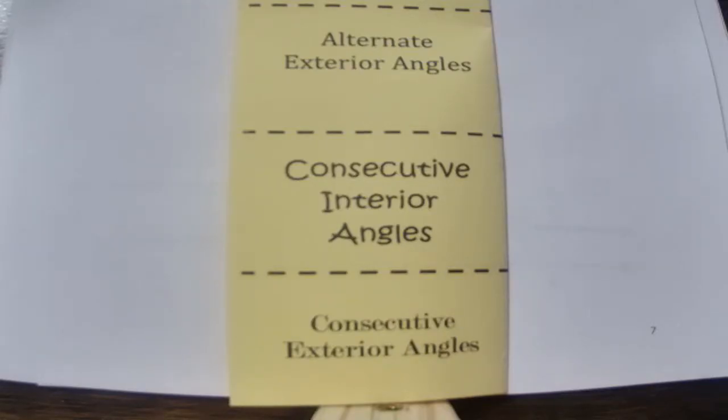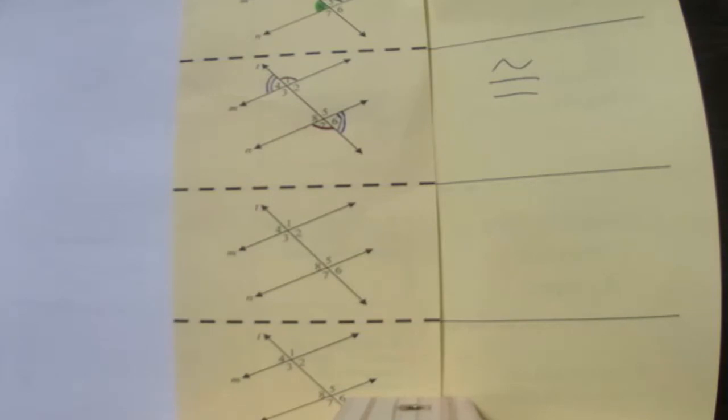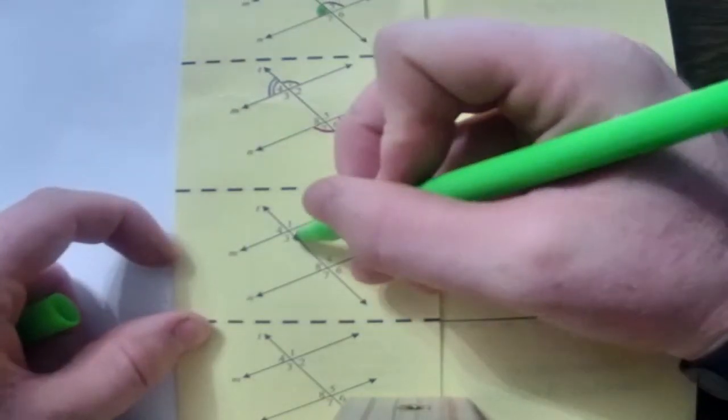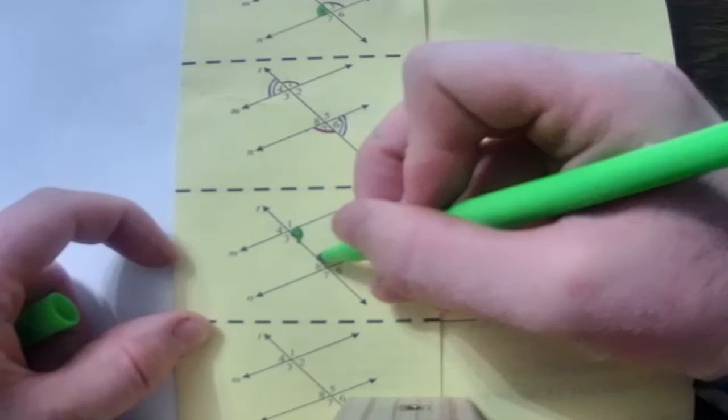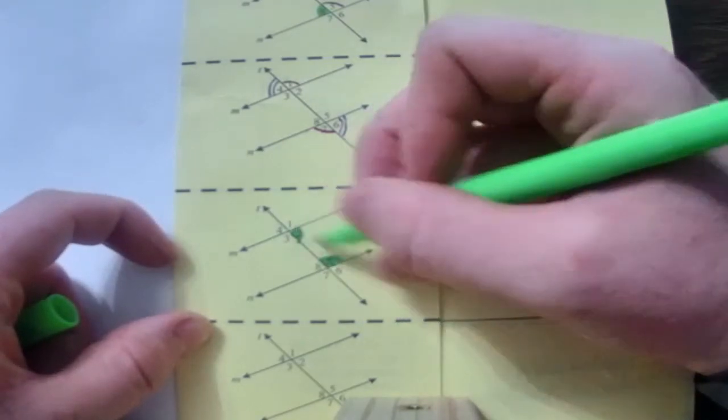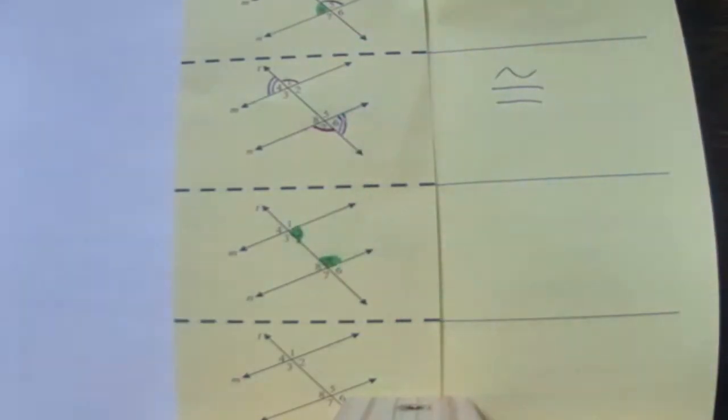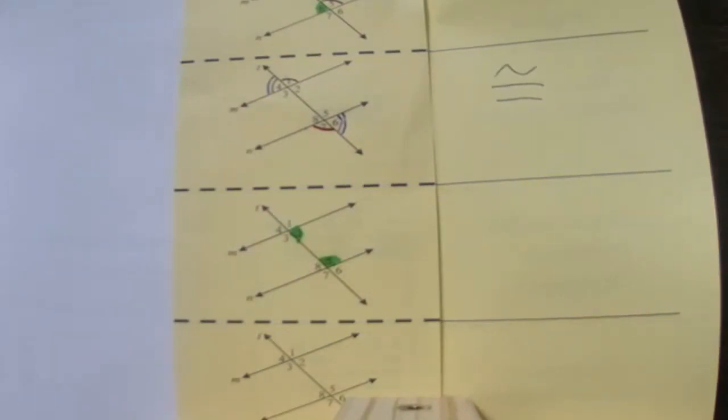Next, we have consecutive interior angles. So consecutive is going to let us know that it's on the same side of the transversal. And interior lets us know it's going to be inside of the parallel line. So let me show you an example of that. All right, so again, we're talking about the consecutive interior. So the first example of consecutive interior would be like 2 and 5. So they're consecutive, they're both on the right side of the transversal.